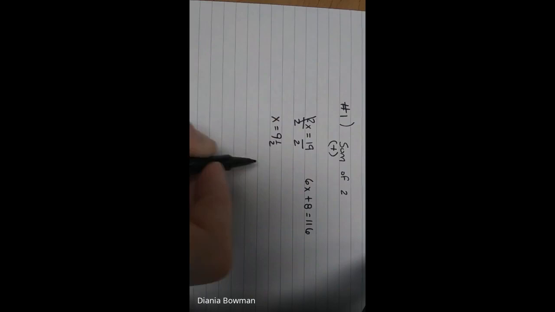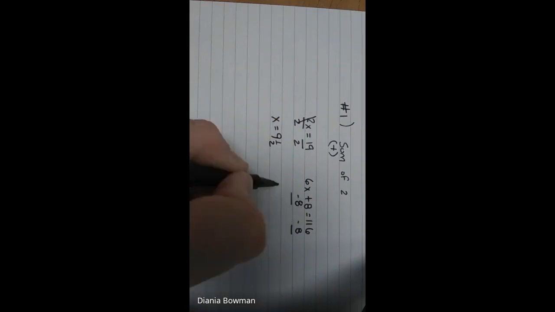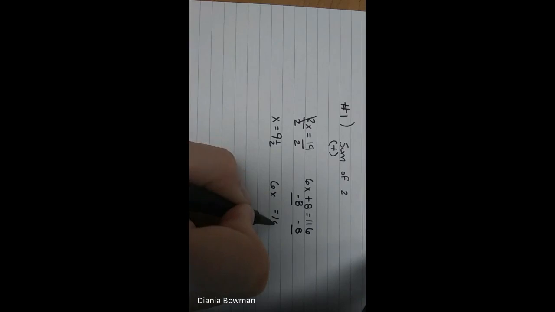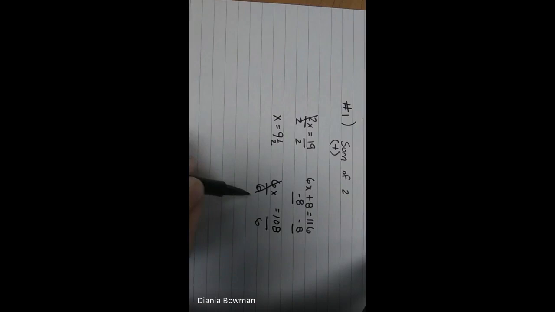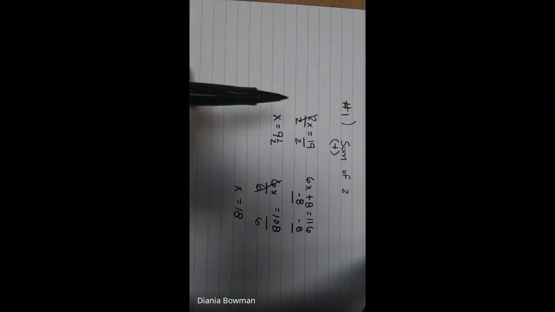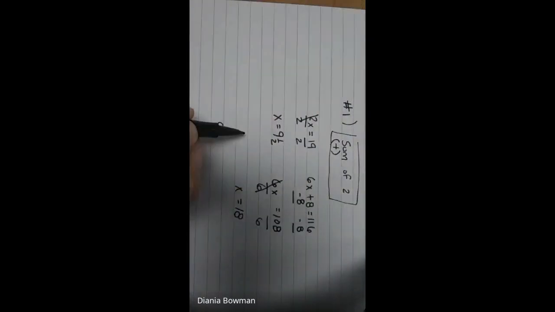I'm going to start by subtracting 8 for this one, and I get 6x is equal to 108. Now I'm going to divide both sides by 6, and I get x is equal to 18. I'm still not finished. It wanted the sum of the two equations. So I'm going to take 9.5 and I'm going to add 18, and I'm going to get 27.5 as my answer.